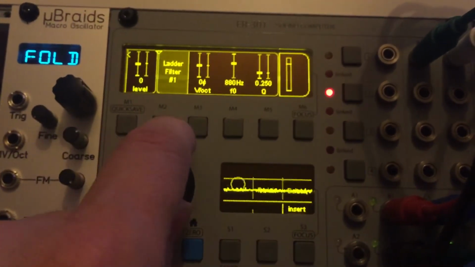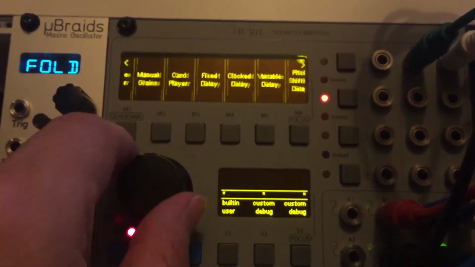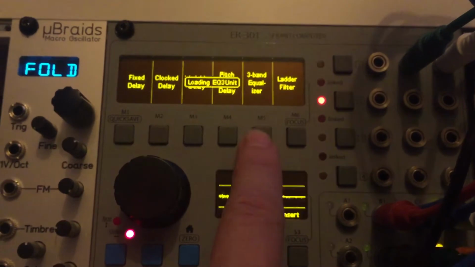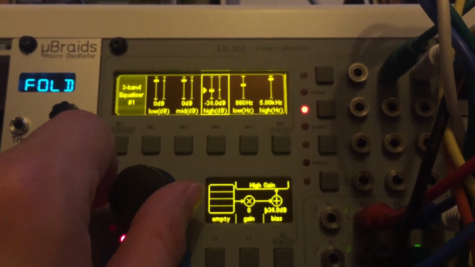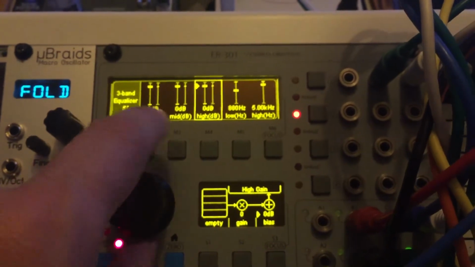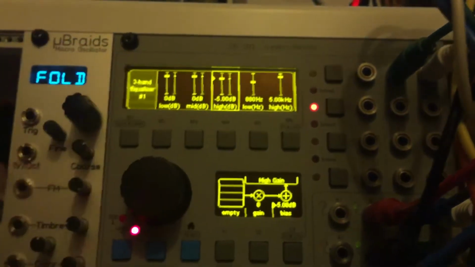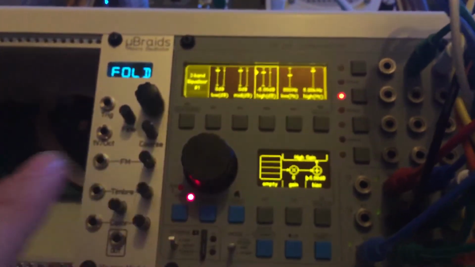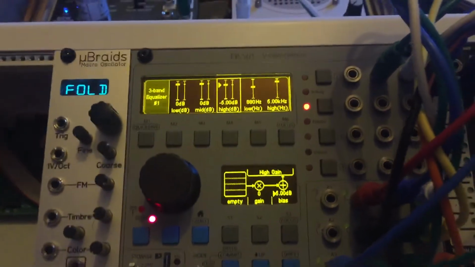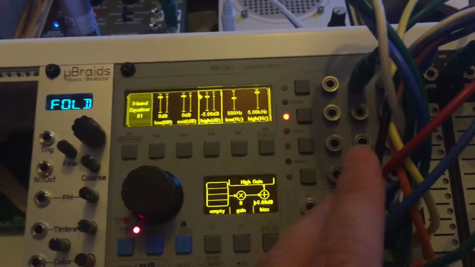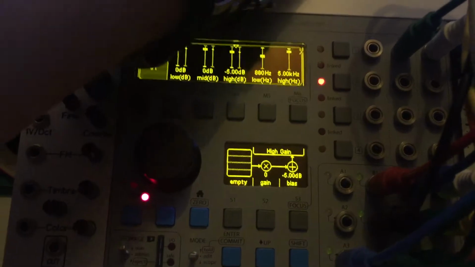Oops, I added the filter by accident. Let's go back. Insert. Where's our 3-band equalizer? You could have these highs modulate over time, so it gets duller the longer the reverb sustains. It's a way to make the reverb sort of decay over time, so it's not like this static thing just looping and fizzling off. So lots of options, but I think it sounds pretty interesting.